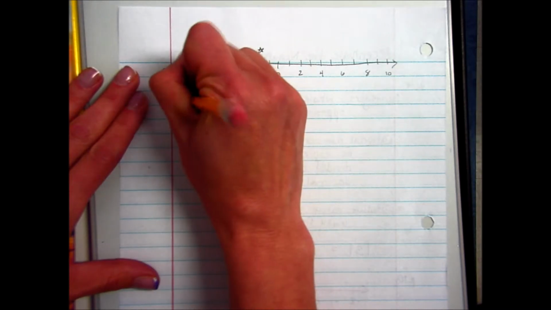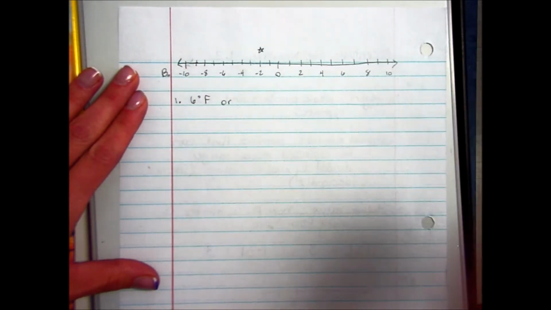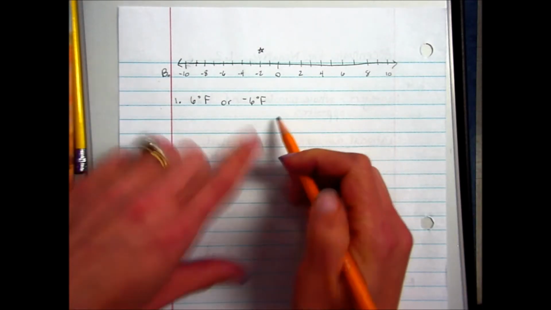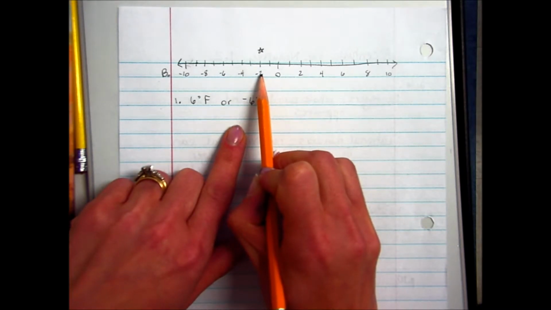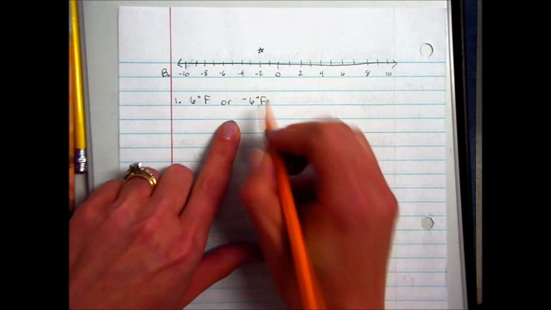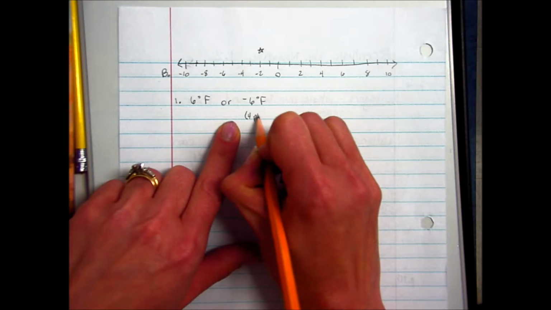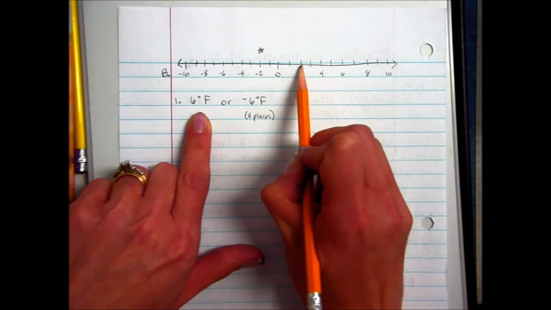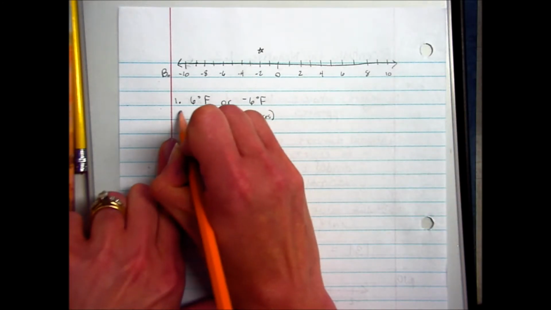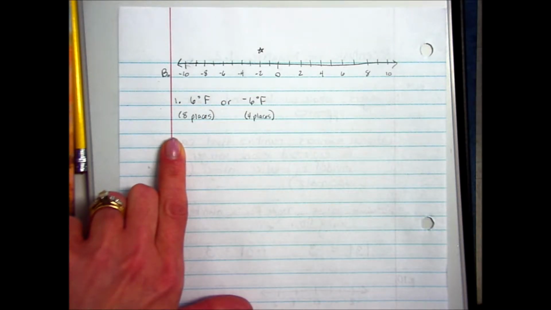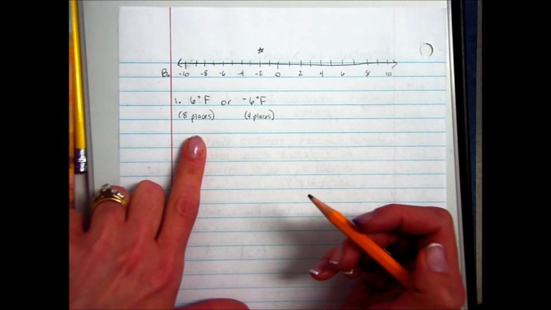All right, so 6 degrees Fahrenheit or -6 degrees Fahrenheit. All I have to do is start here at -2 and count to -6. 1, 2, 3, 4 places from there. And then 1, 2, 3, 4, 5, 6, 7, 8 places here. So again, the question says, which temperature is farther from -2? Which one's farther away? 18.